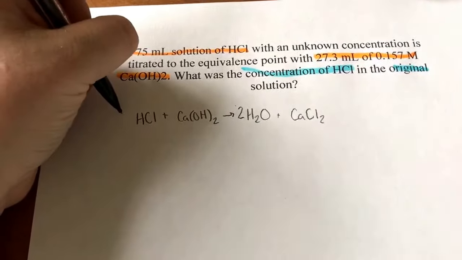And then now we have to draw our CaOH2 as a particle picture. We know we have 27.3 milliliters. So we have Ca, which is a 2 plus, and our OH minus, so we have to have 2 OH minus. And we know our molarity is 0.157.